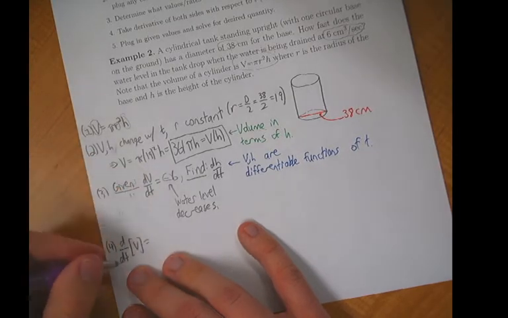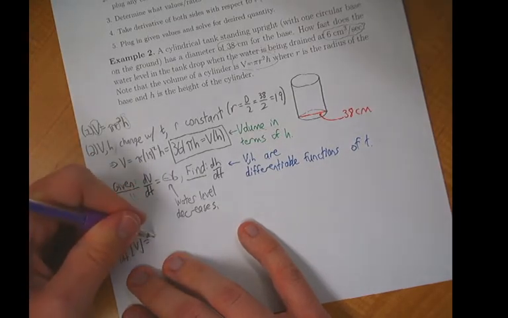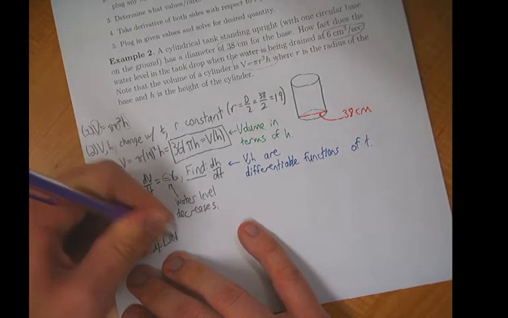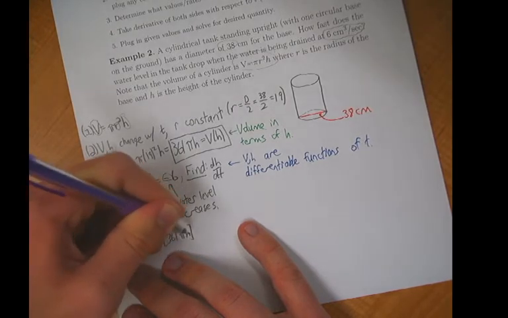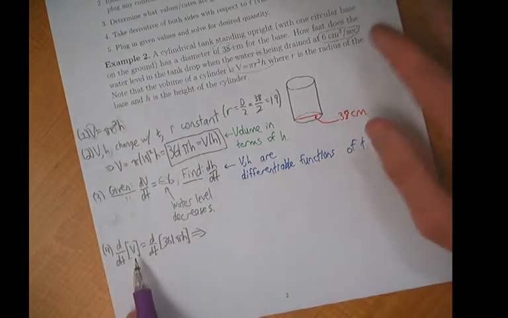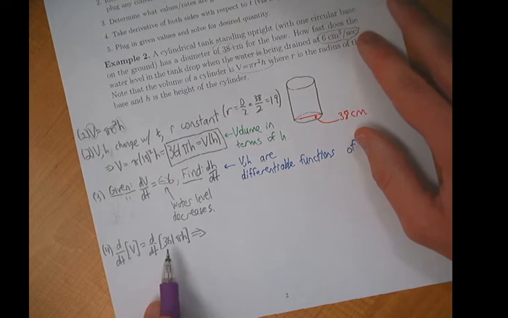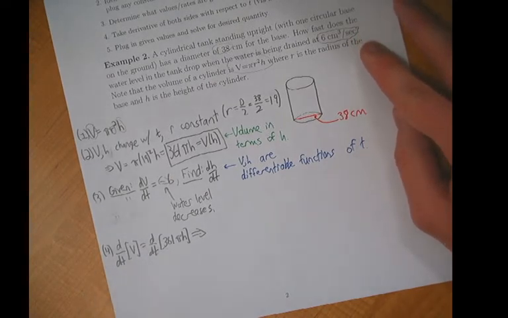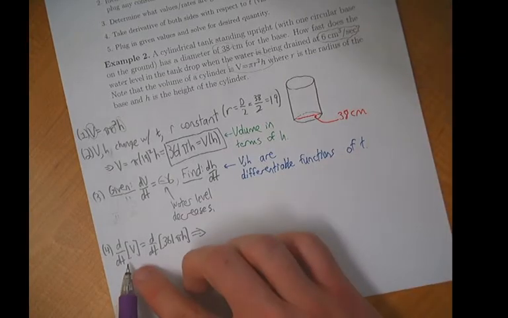So we have d/dt of V equals d/dt of 361 pi times H. If we treat V and H as differentiable functions of t as in the last example, what would the left-hand side be here?